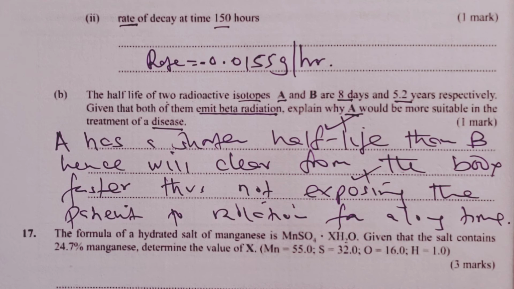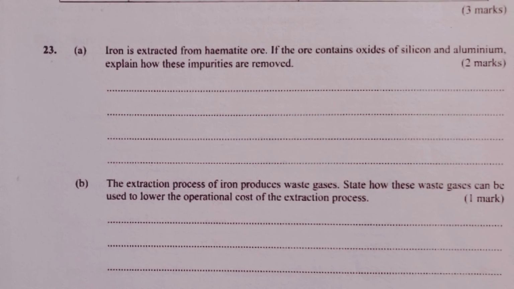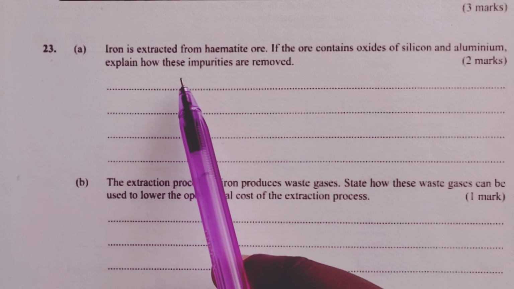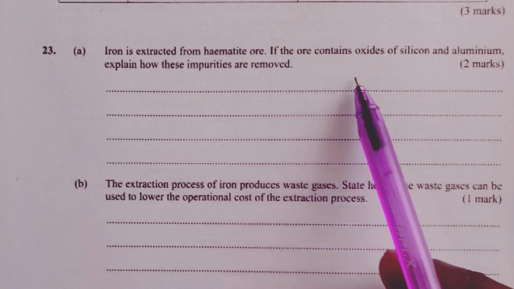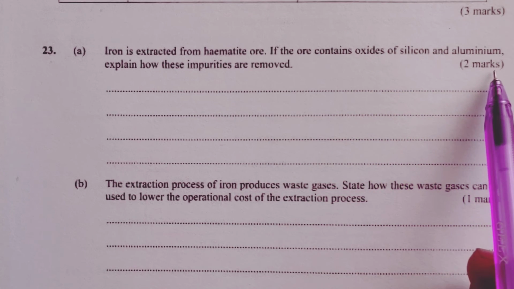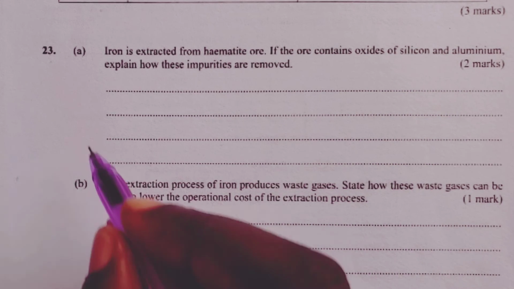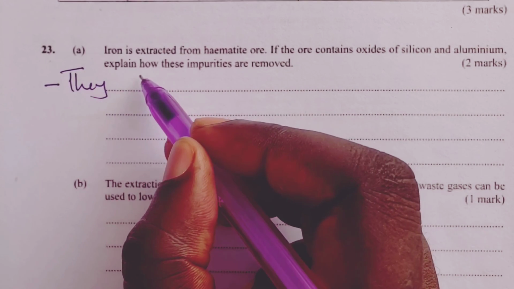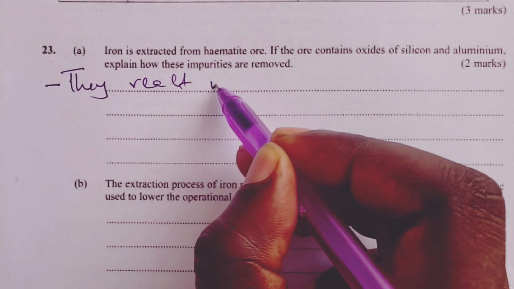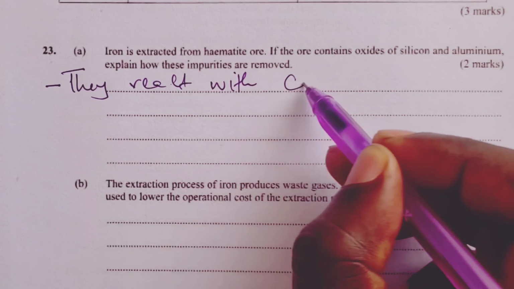With that, we proceed to number 23, borrowed from the topic metals, in particular metal iron, again discussed in Form 4. Part A. Iron is extracted from hematite ore. If the ore contains oxide of silicon and aluminum, explain how these impurities are removed. So these impurities react with calcium oxide.